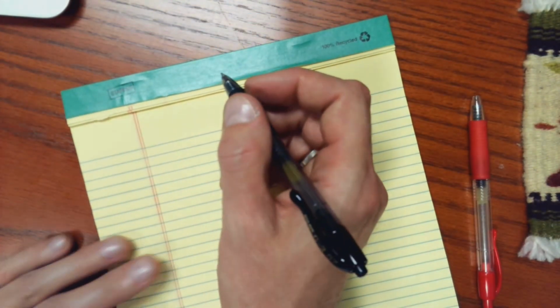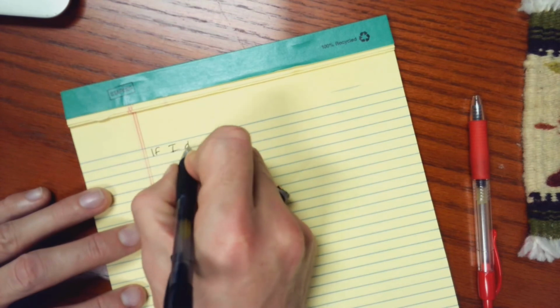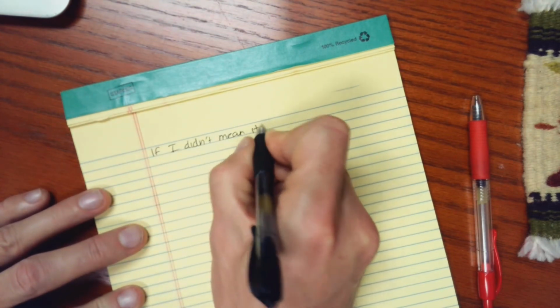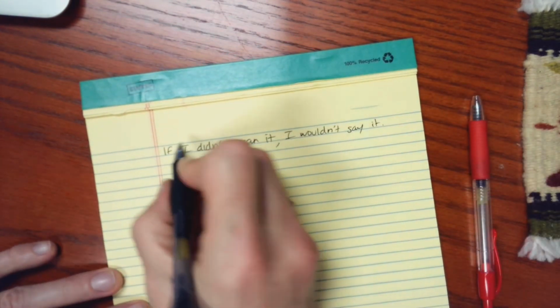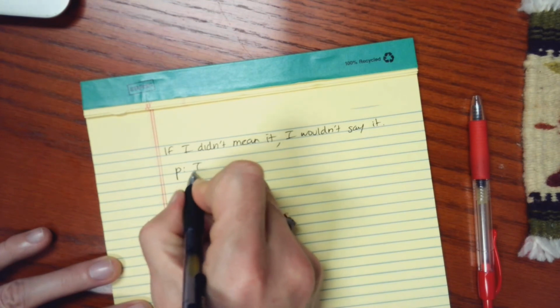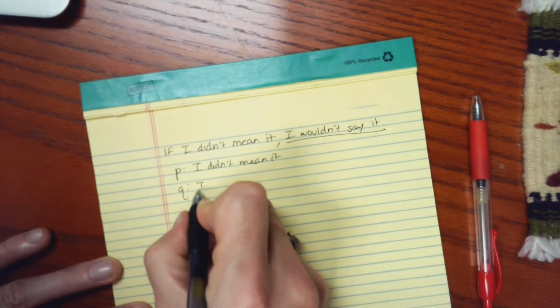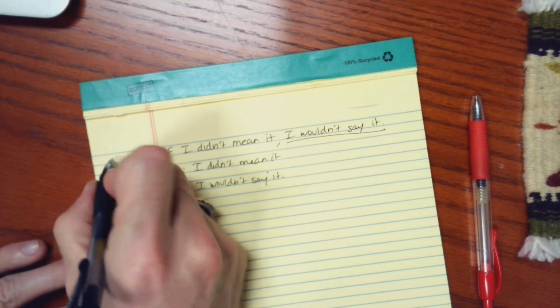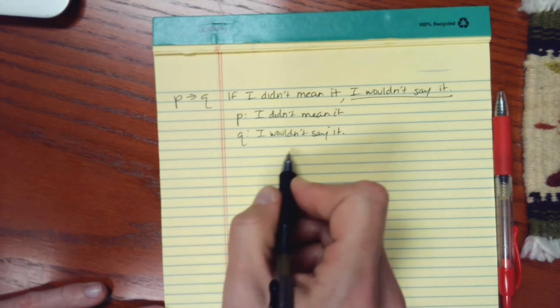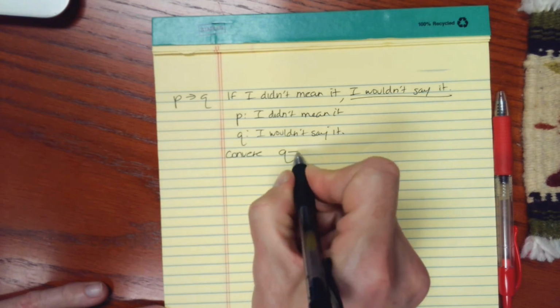All right, so let's look at an example of the converse, inverse, and contrapositive. If I didn't mean it, I wouldn't say it. So here I have two simple statements. My P is I didn't mean it, and my Q statement would be I wouldn't say it. This is the statement, if P then Q. So first of all, let's consider if we take the converse. The converse just reverses positions and says if Q, then P.